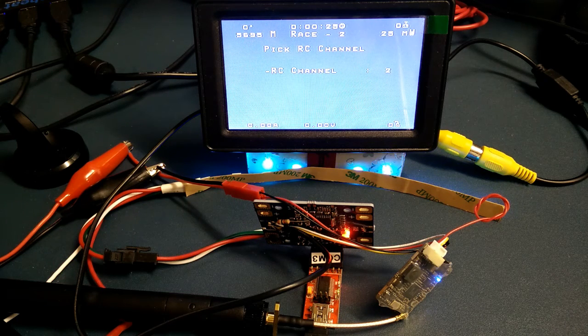We can go into RC channel, so it will set the color based on one of the auxiliary inputs of your transmitter, which I currently don't actually have one plugged in, so they're all the same. But if you set it to an auxiliary input, you can connect it to a slider on your transmitter or program your transmitter to output different colors for different states, whether it's different flight modes, battery voltages, anything you like really.